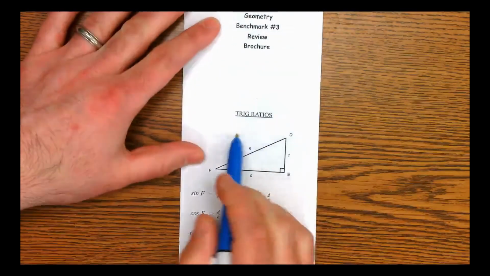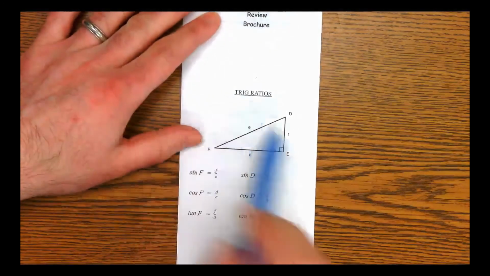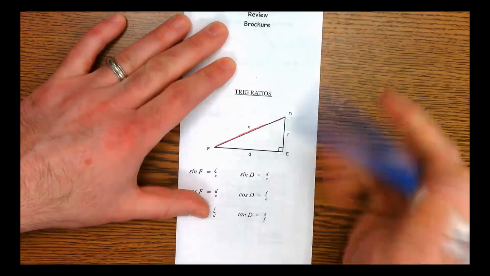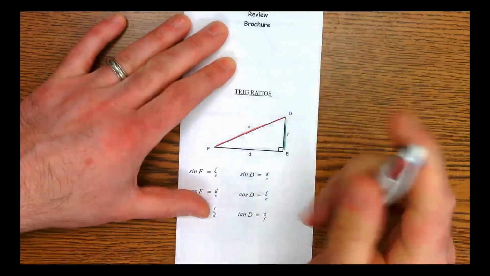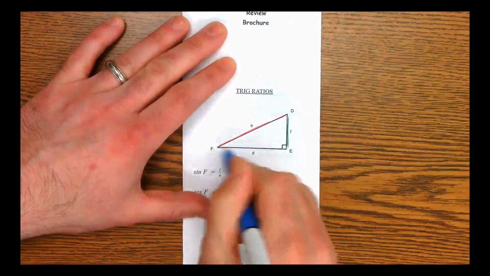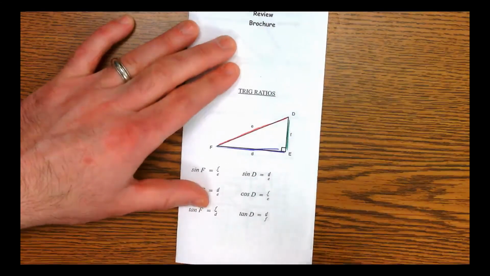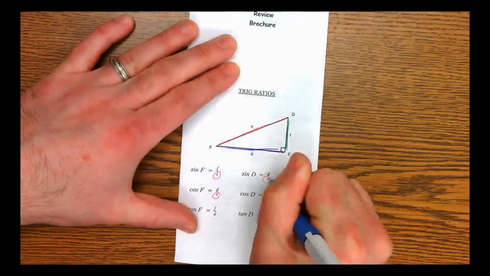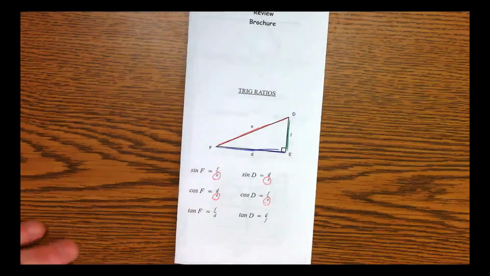All right, the main thing on the benchmark number 3 is trig ratios. I'm going to do hypotenuse in red. I'm going to do this side in green and then this side in blue. All right, and just to kind of color code it, you'll notice that the hypotenuse in these 4 trig ratios is the denominator.